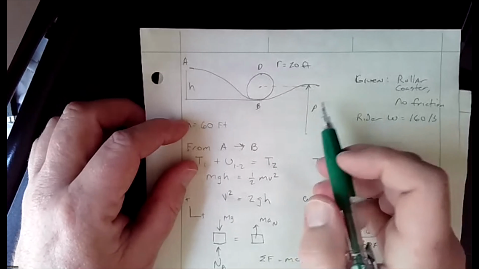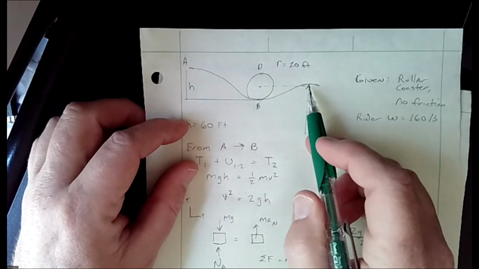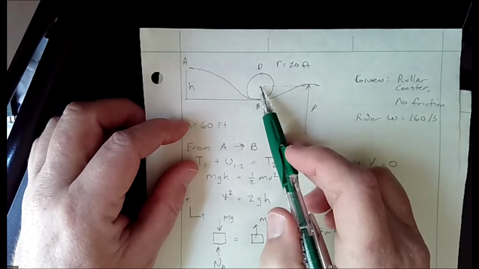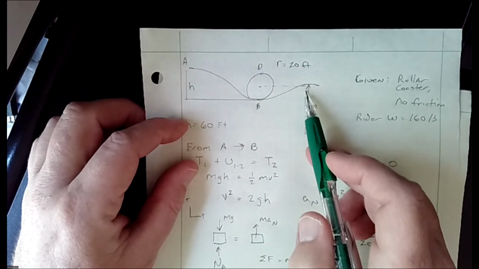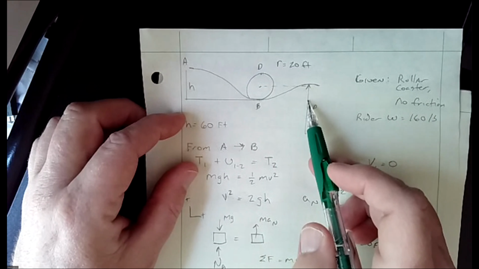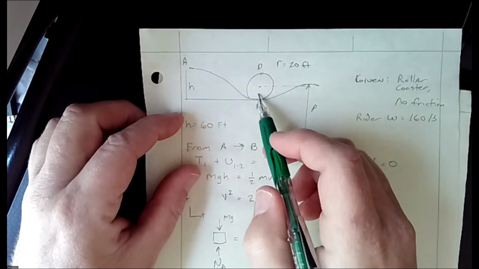If we're trying to figure out this radius, first we note from the drawing that this top peak is at the same height as this middle point here, which I think was C. So that distance has to be 40 feet. That's how high it's going to be, because it started out at 60 and then went to 20.